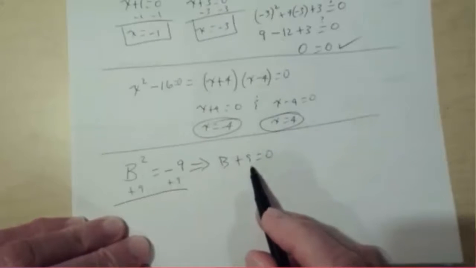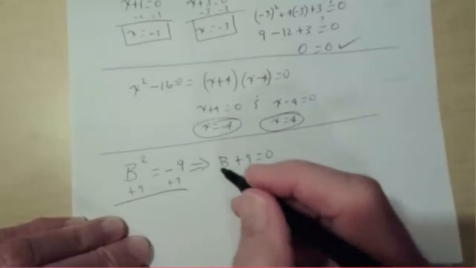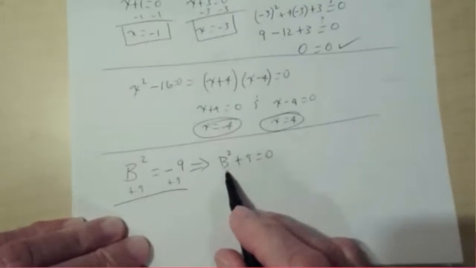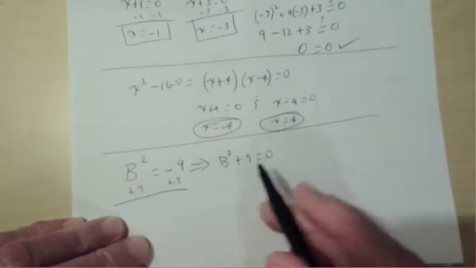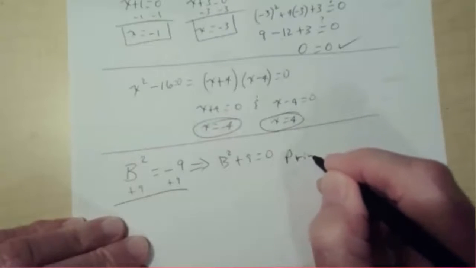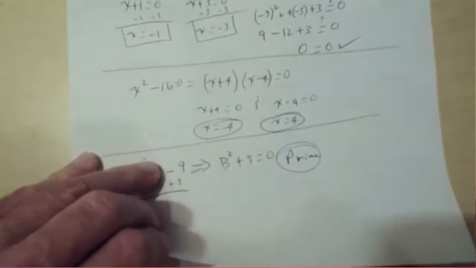Is this a conjugate? No. Remember, conjugates have to be the difference of two squares. So what is our answer here? It's prime. Cannot be factored. Right?